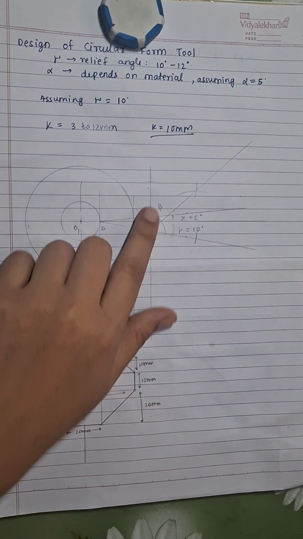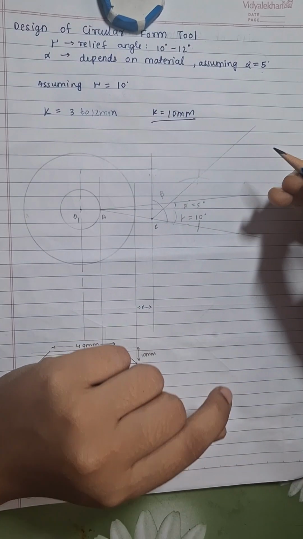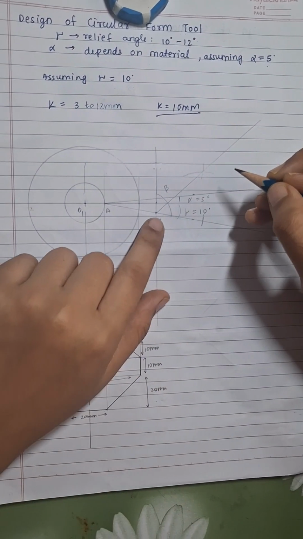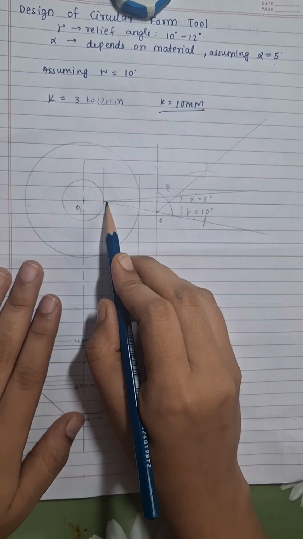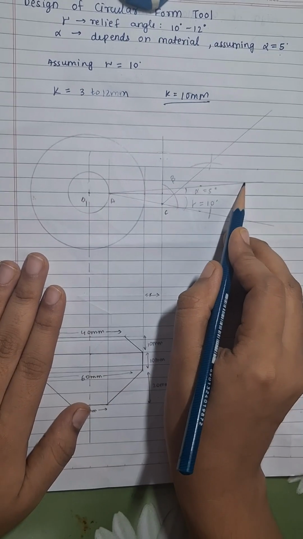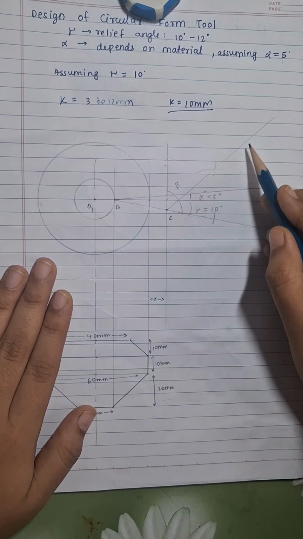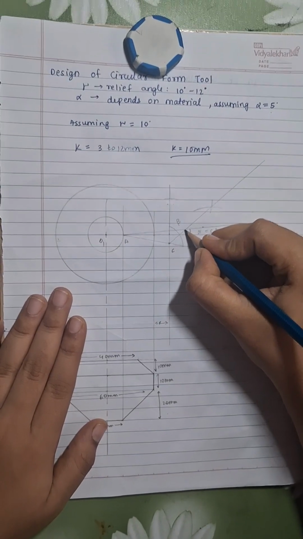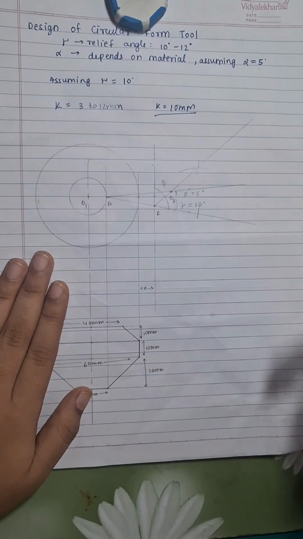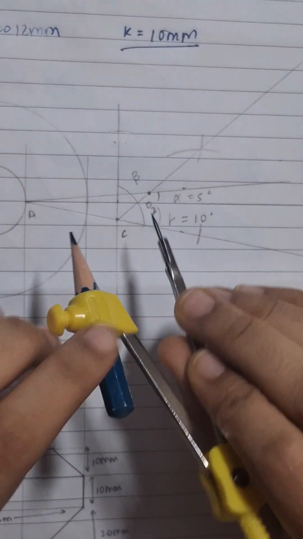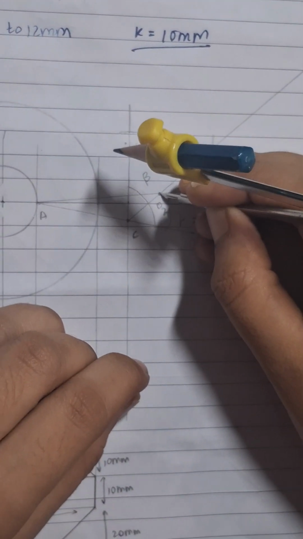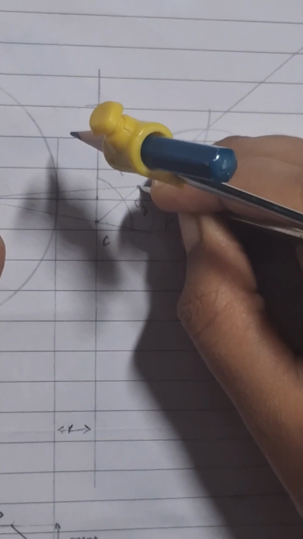So I have bisected the angle. Now the next thing we have to do is, if you look closely over here, the line from where I took the alpha angle and this bisector intersect at a point. This is your O2.